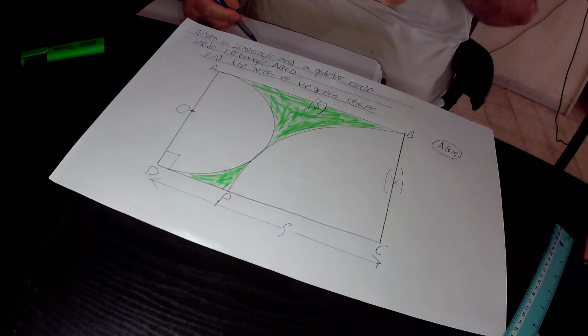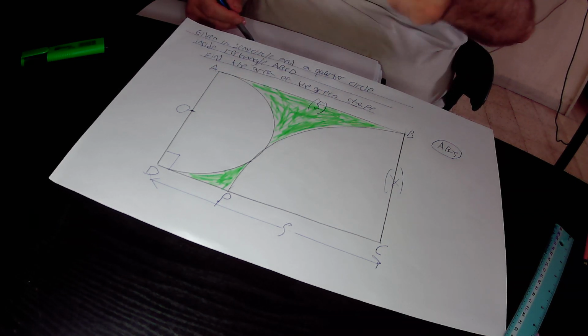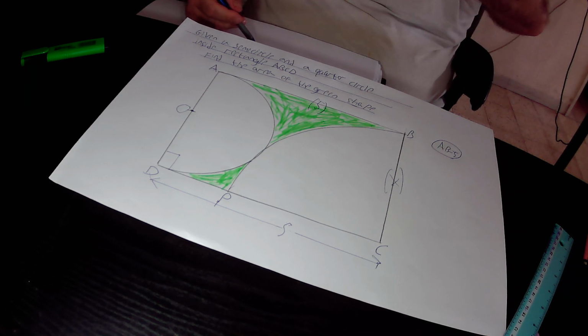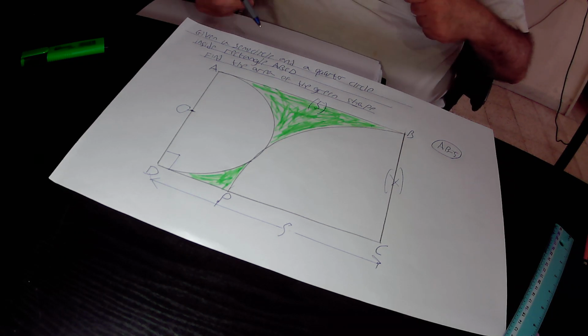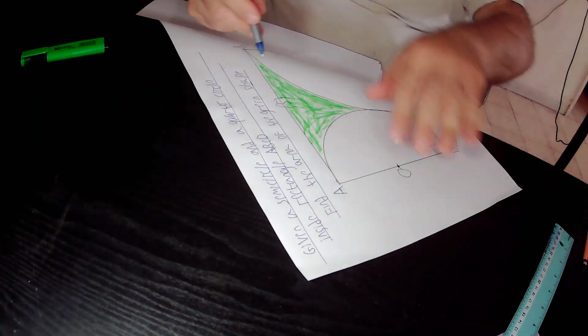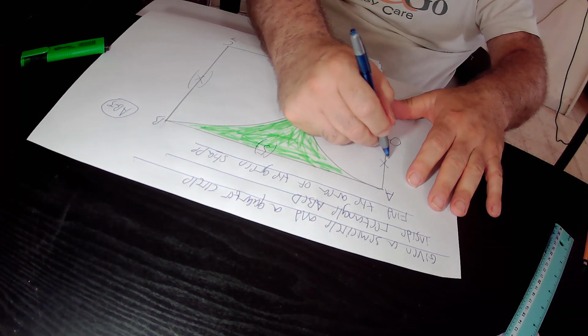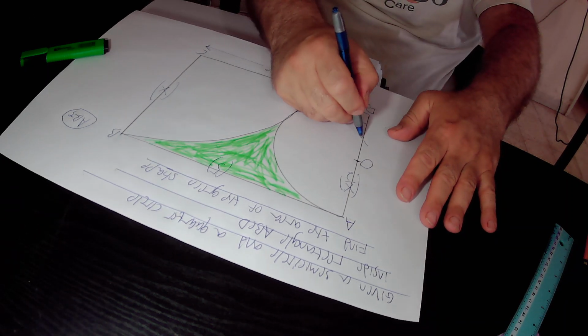So we know that the diameter of this semicircle AD equals x. If the diameter equals x, the radius must be half of it. Therefore, the radius of this semicircle is x over 2. So the radius OA of this semicircle is x over 2 units in length, and the radius OD is also x over 2 units.